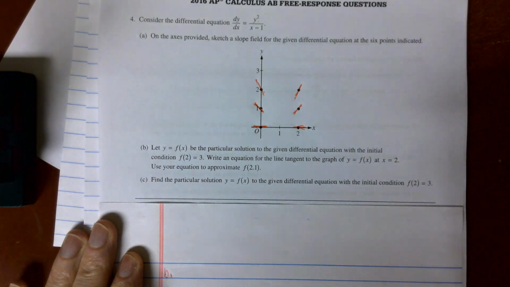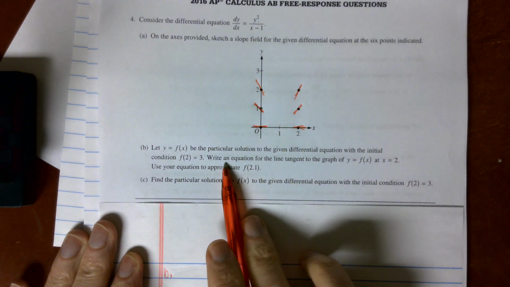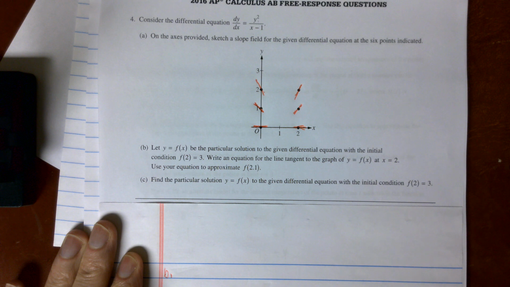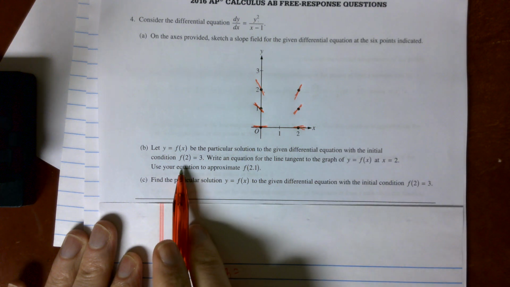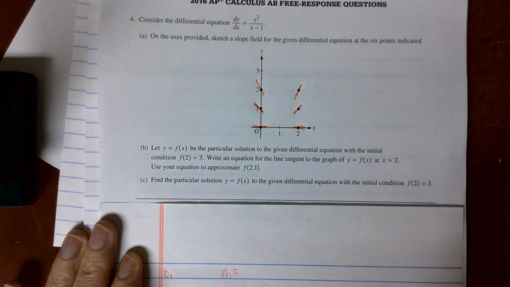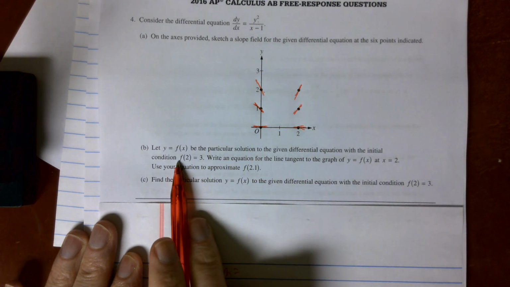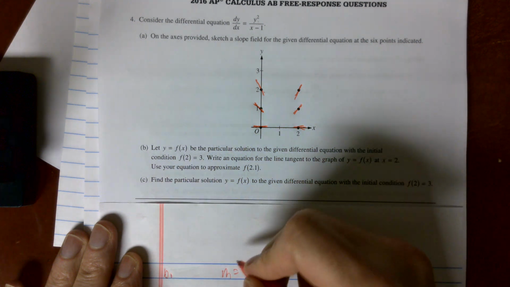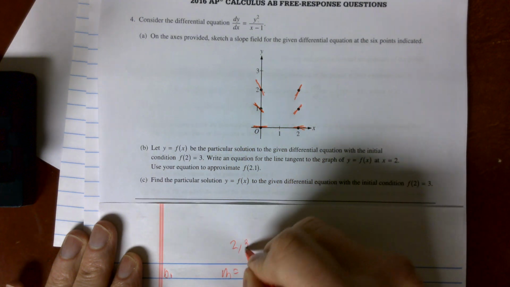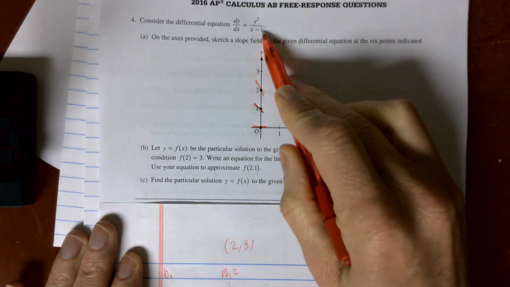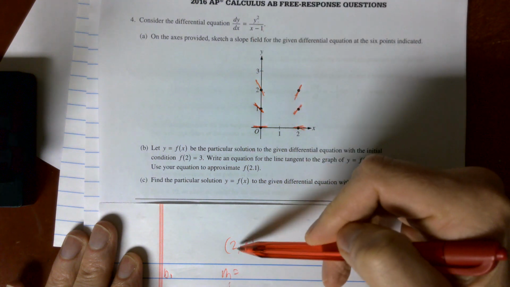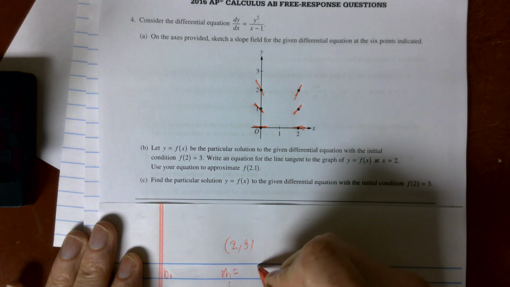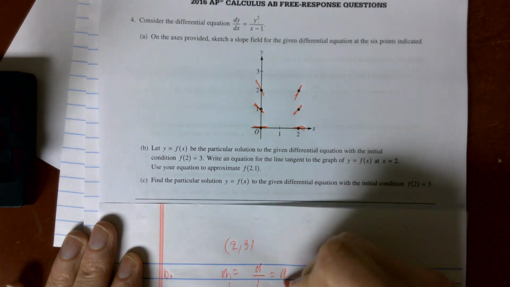Anytime it says write an equation of a tangent line, the first thing that pops into your head is: I need a slope, and I need a point. The only point they've given us is this, so I have the point (2, 3). How do you find your slope? Well, that's where our differential equation comes in. I plug 2 in for x and 3 in for y. That gives me a 9 over 1, so my slope is 9.